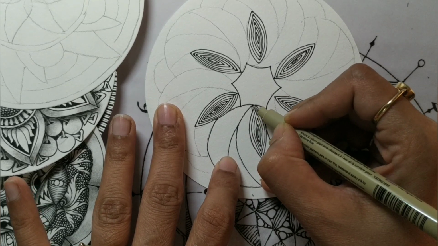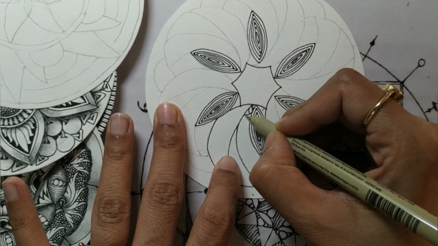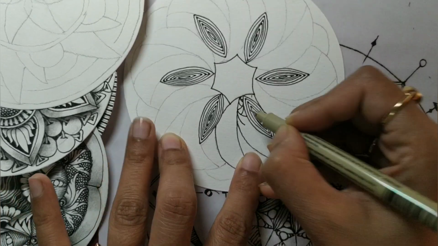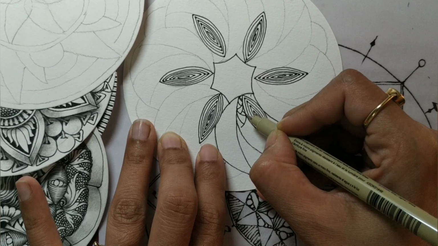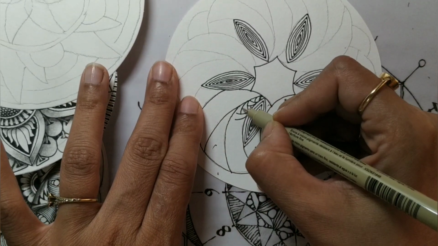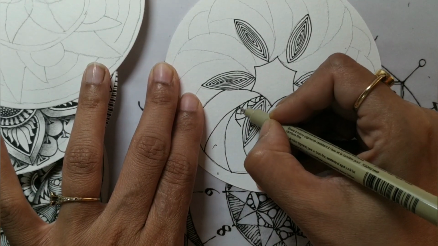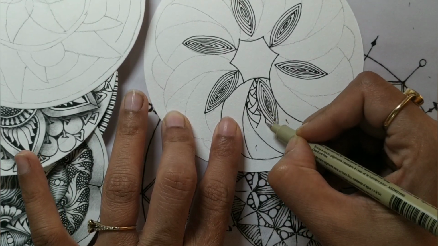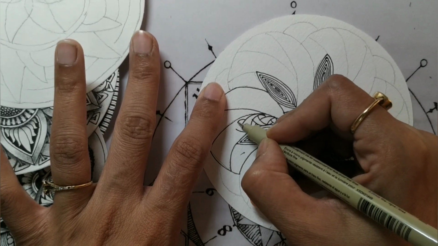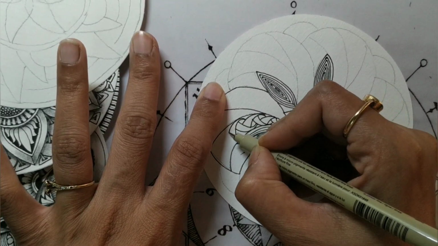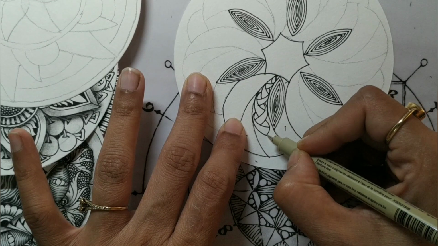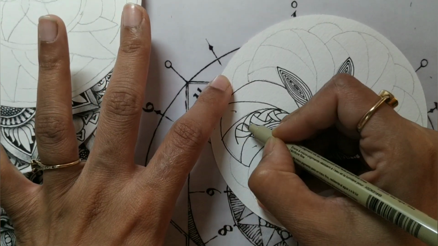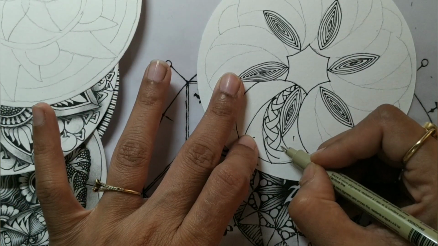let us see if we can add a tangle called changing here. It looks like a chain. So I am trying to fit in that tangle here. Let's see how it turns out.